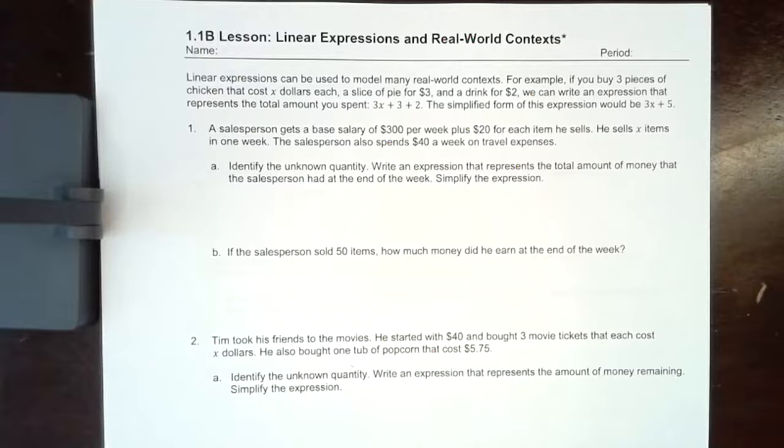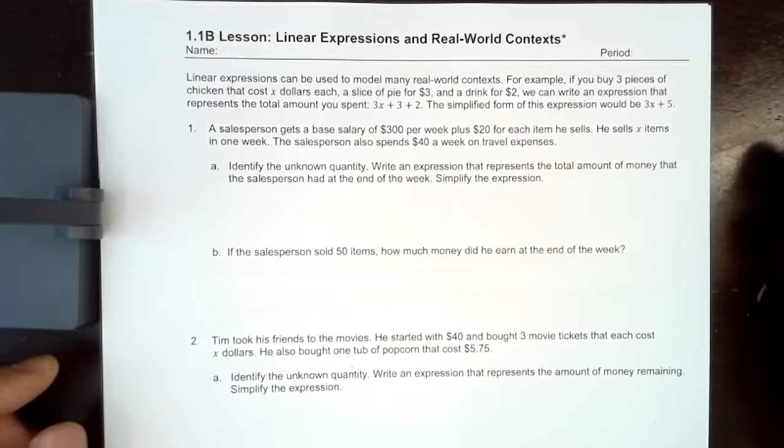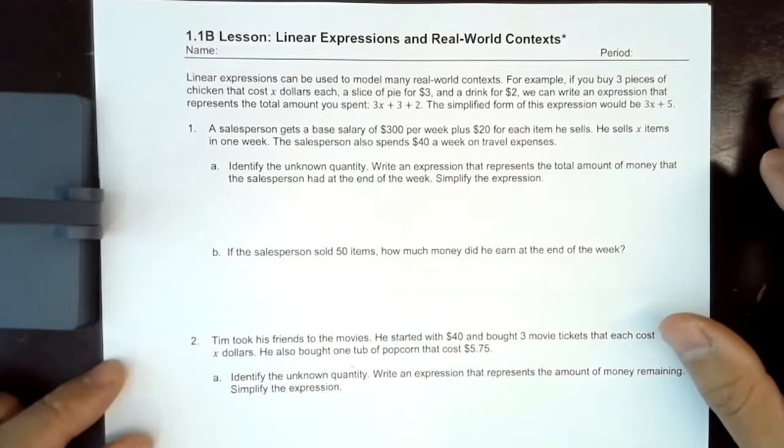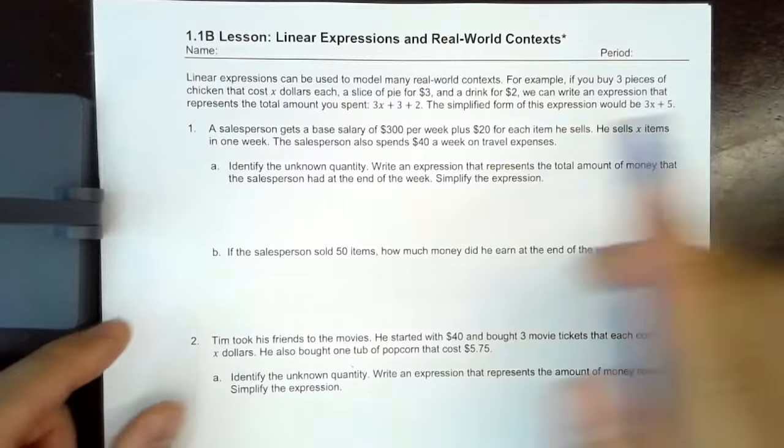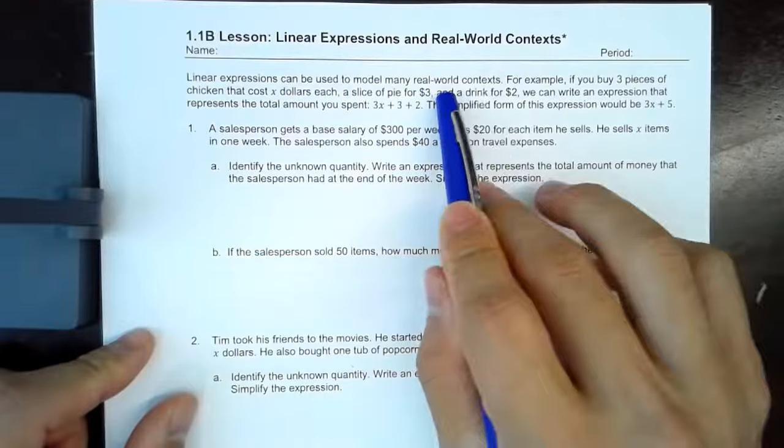Today our lesson will be the 1.1b lesson, Linear Expressions and Real-World Contexts. It's a pretty short lesson, and I think it's pretty straightforward, so let's just go ahead and get right to it. Linear expressions can be used to model many real-world contexts.